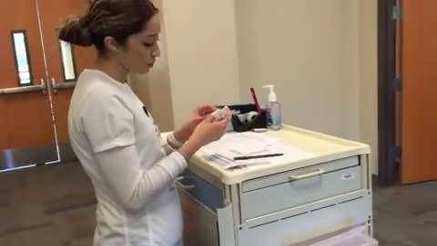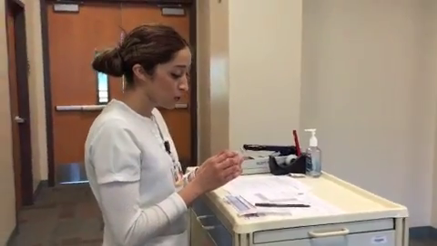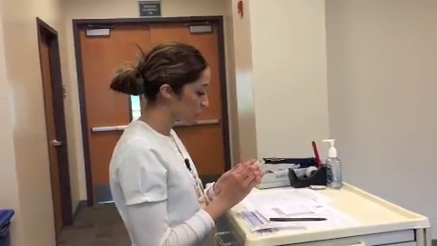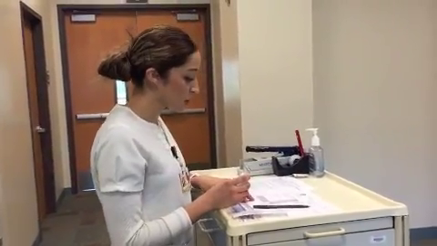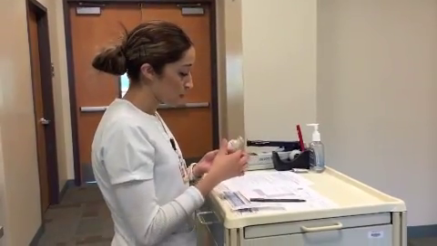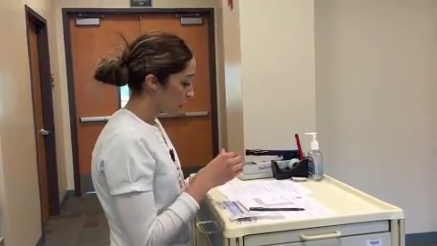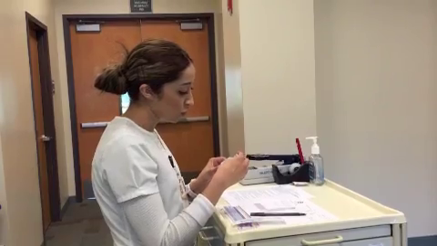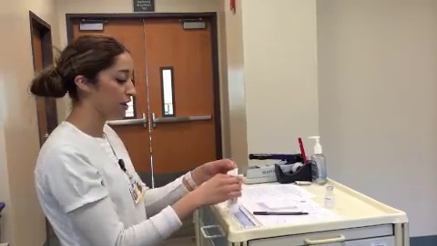And then you get your PPD solution, so you just make sure that it is a PPD solution. You check the expiration date and make sure it's for the right patient. So once again, this is Smith, Clara, and it's the PPD, and it's going to be 0.1 milliliters. And we're going to give it intradermal, and the time will be right now when I get it prepared.